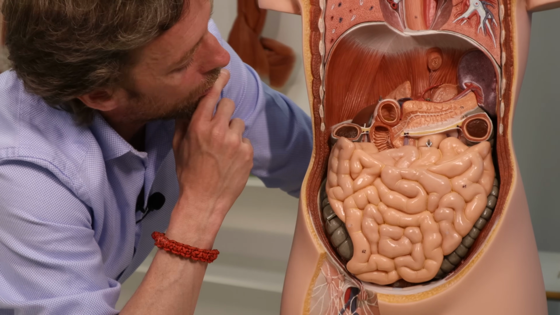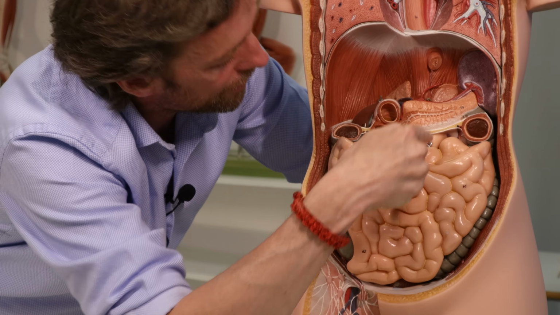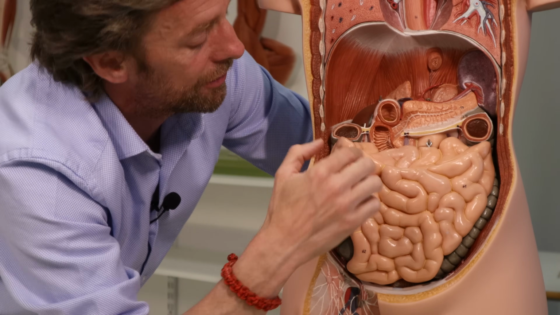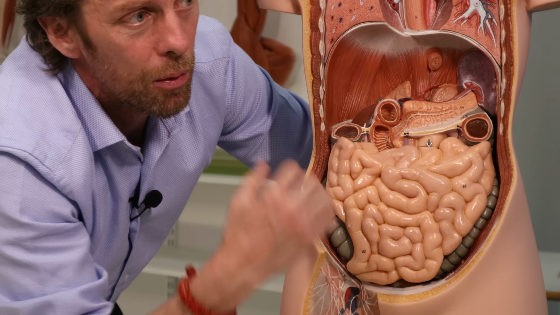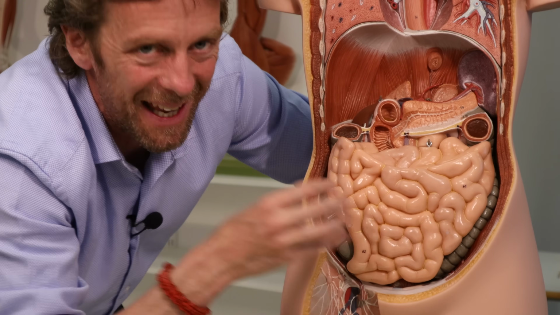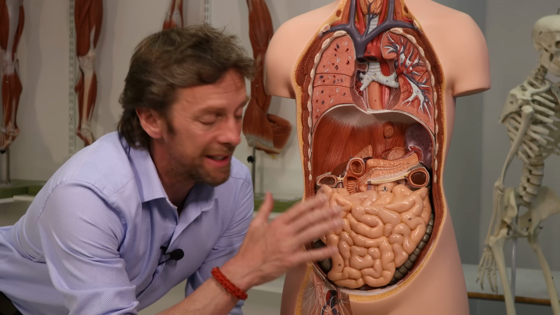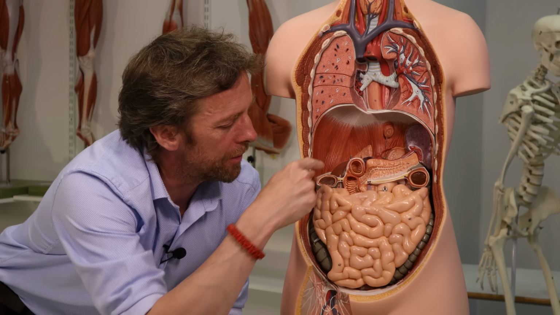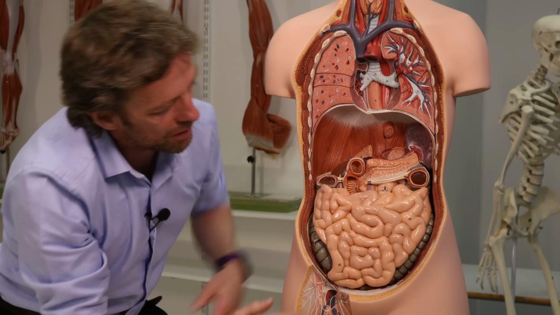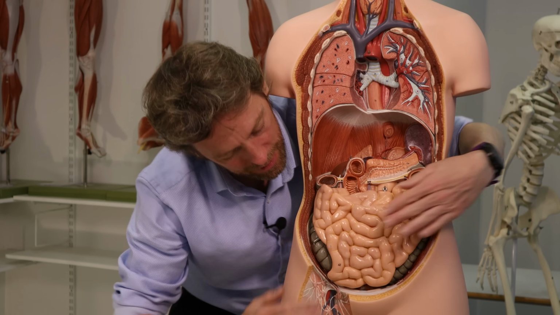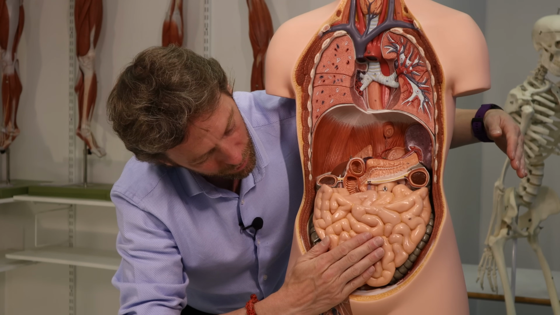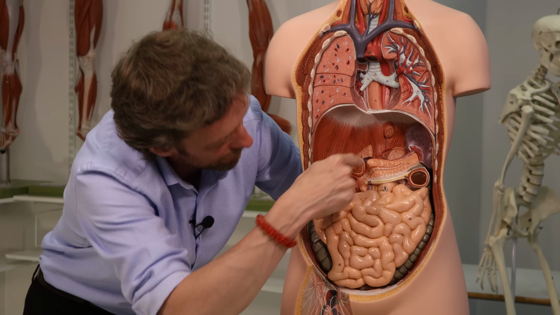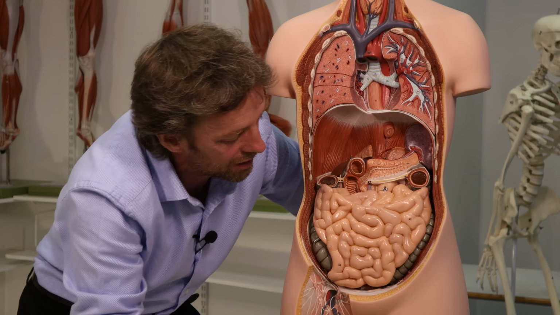Okay, so small bowel. Now, the duodenum is the first part of the small intestine. It passes food into the jejunum, and the jejunum becomes the ileum. So the small intestine isn't the same along its entire length. The jejunum is out on this side, and the ileum is over on this side. Food passes along the length from the duodenum to the jejunum to the ileum.